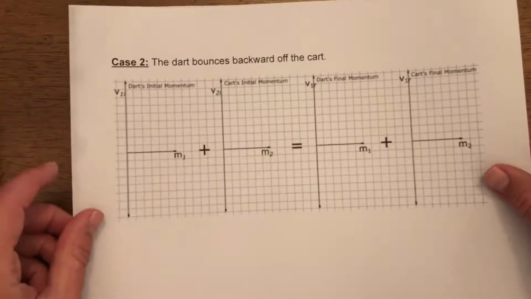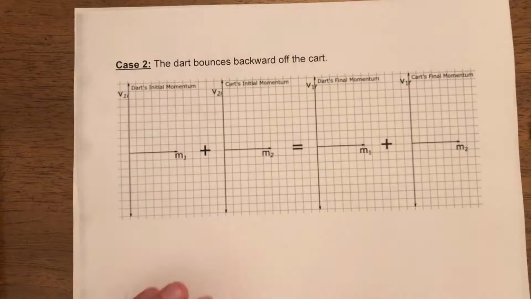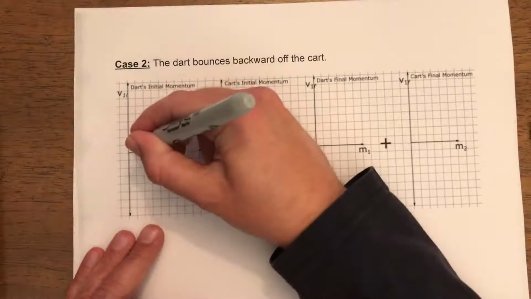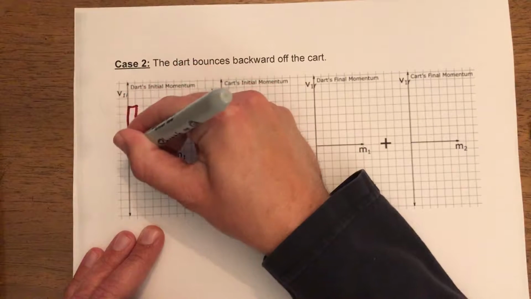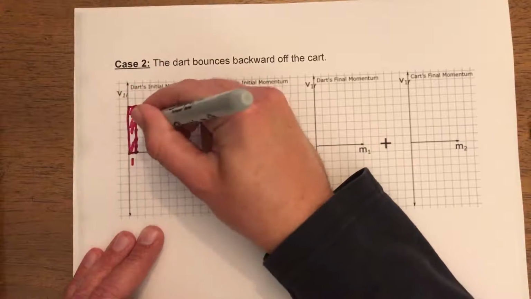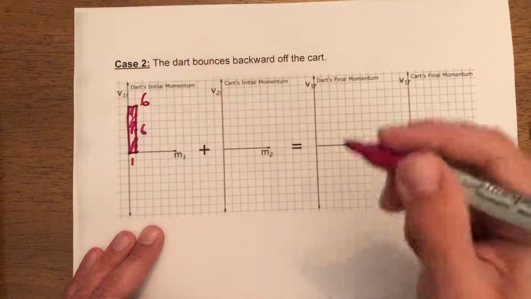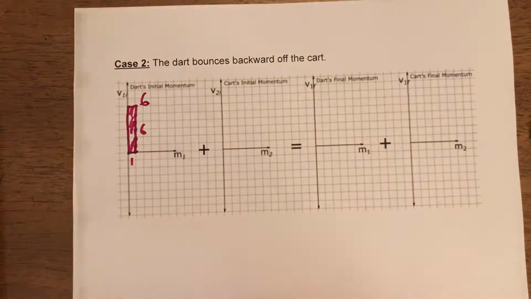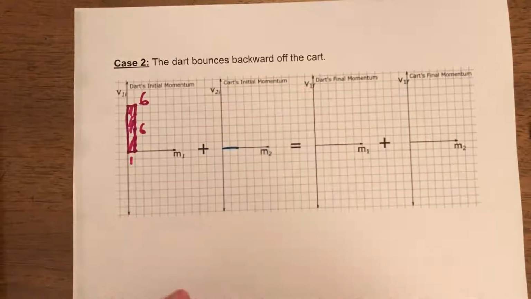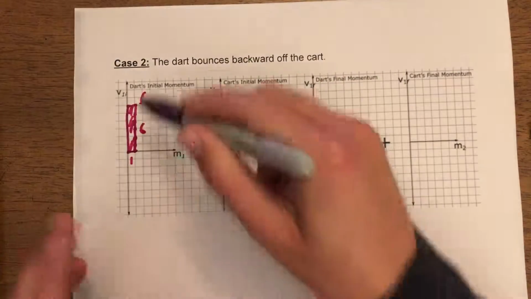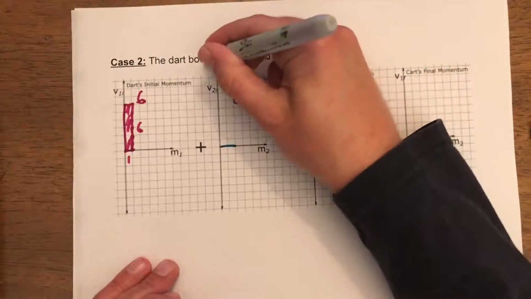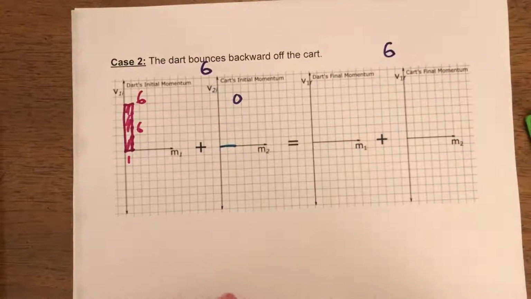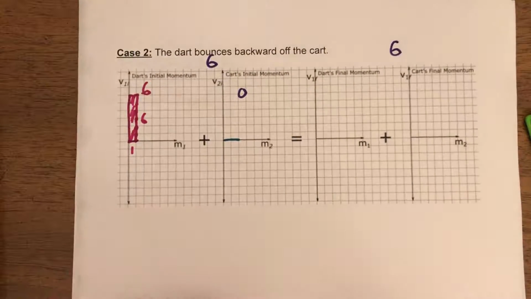Let's do case 2, where the dart bounces backwards off of the cart. So I'm going to do the dart again. So 1, 2, 3, 4, 5, 6, just like before. So 1 by 6 gives us a total of 6 there. And the cart again will have a total momentum of 0, so 2 wide there. So just like before, we've got 6 plus 0, meaning a total of 6 on this side. So we have to have a total of 6 on this side as well to conserve momentum.